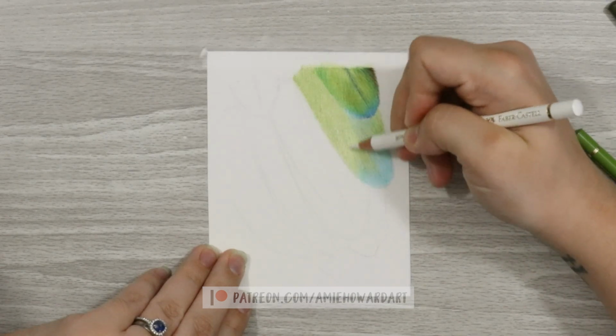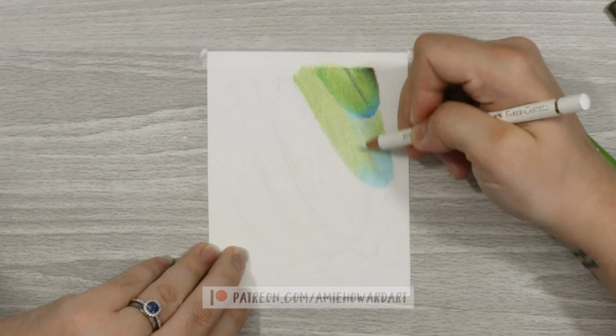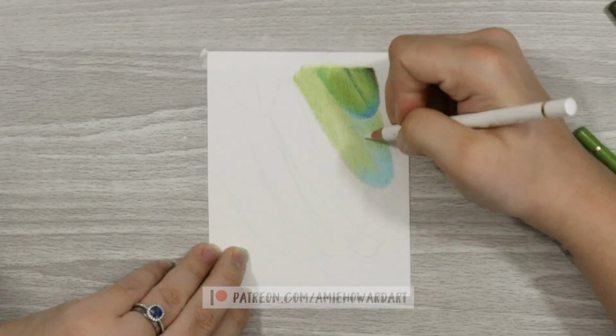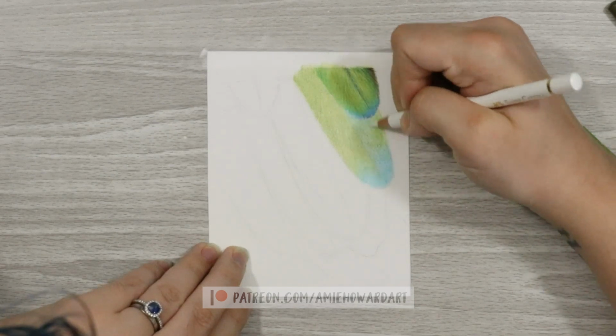And we just need to build in a few darker tones and start to get a little bit dark on this blue section, and we can start to add the shadows around the previous feather as well.